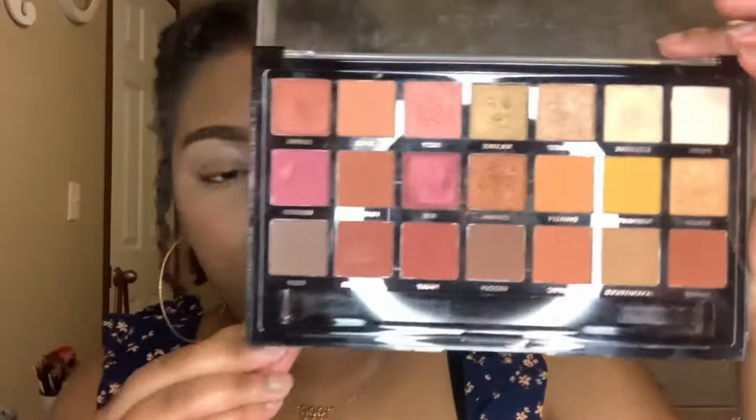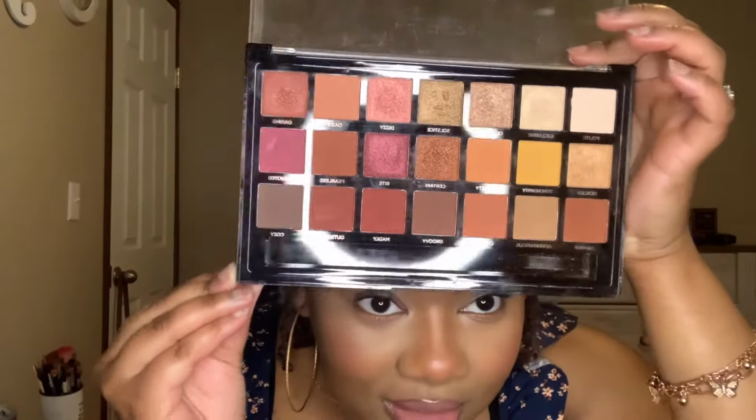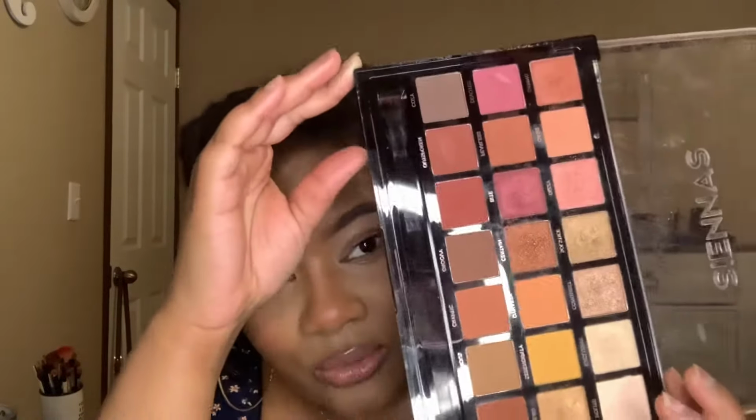Alrighty, so this is the palette that I will be using today. Let me open it up for y'all. Alright, my ring light. But this is the palette. Not too harsh, not too crazy. I believe it is easy to work with. This palette is the Siennas palette from Profusion Cosmetics. I got it from Walmart for $10. On the website, it's $12. It did come with a brush, but I lost that brush, unfortunately.